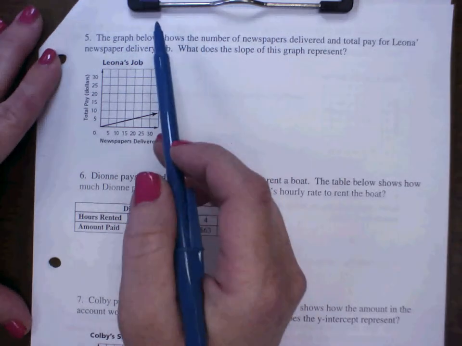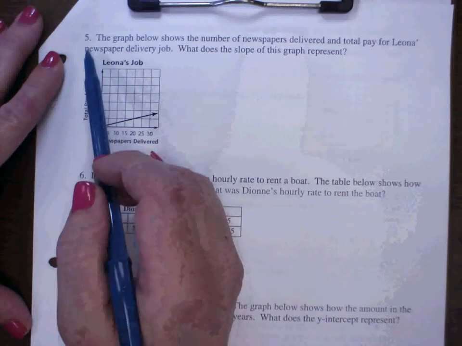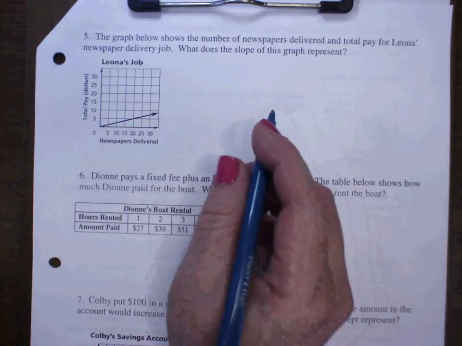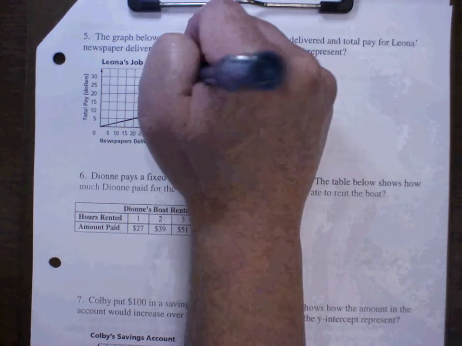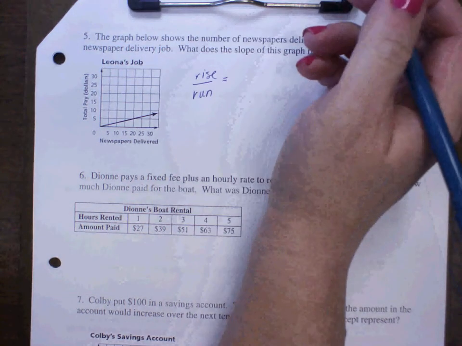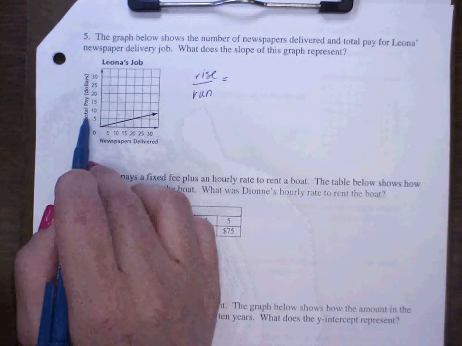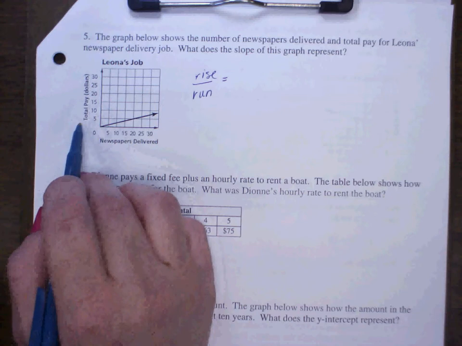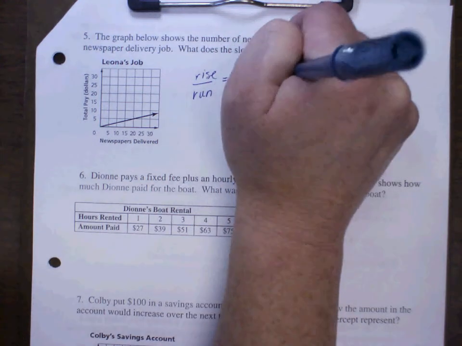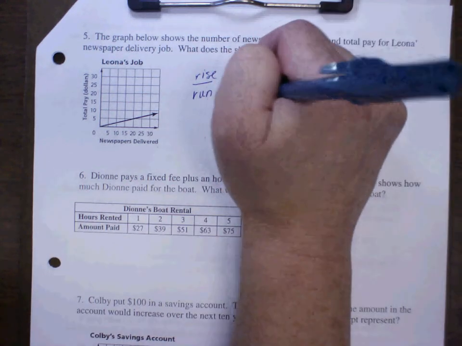All right, let's go to 5. The graph below shows the number of newspapers delivered and total pay for Leona's newspaper delivery job. What does the slope of this graph represent? That's the first thing I would do, rise over run, but you don't need to calculate the slope. You just need to know what it represents. What's the rise? The total pay. And what's the run? The newspapers delivered.